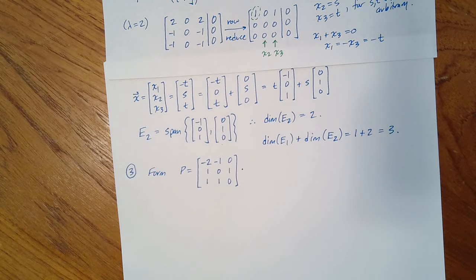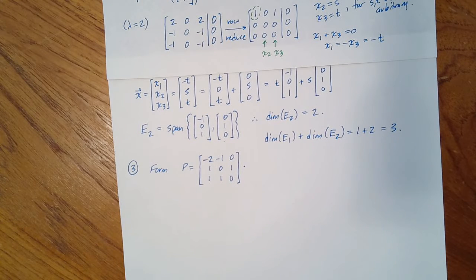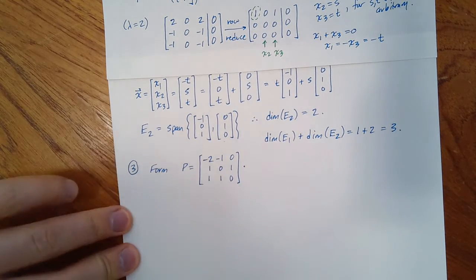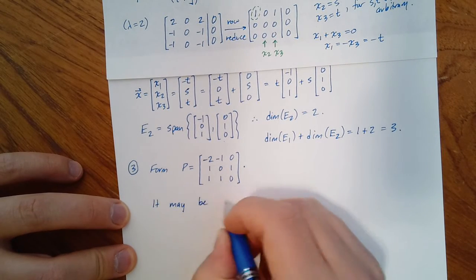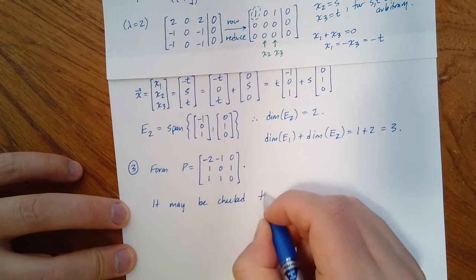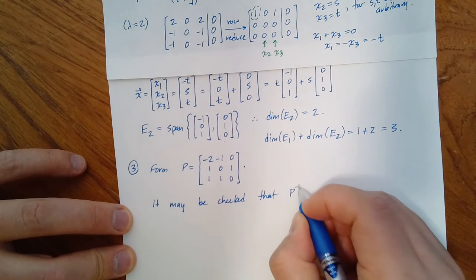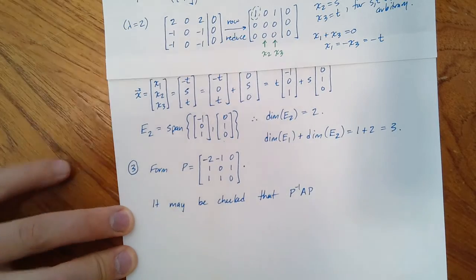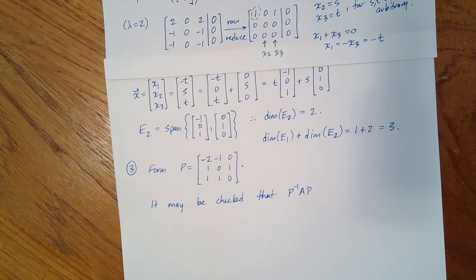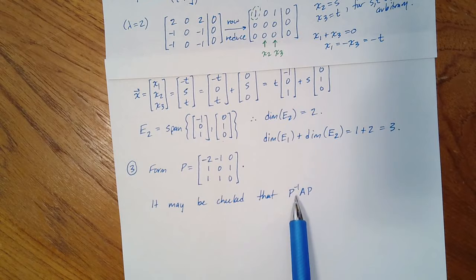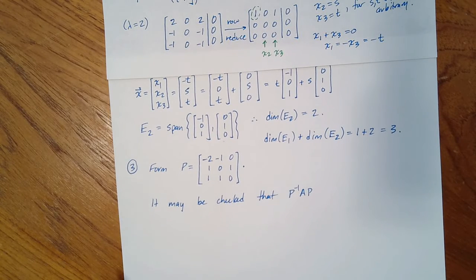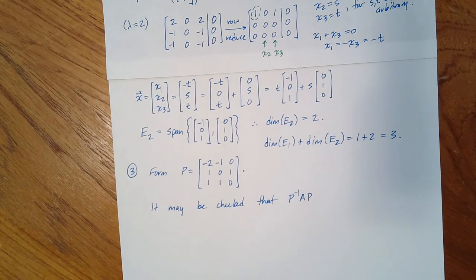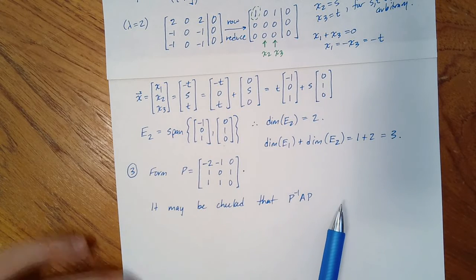All right, so that is the brunt of the work for diagonalization. And I'm just going to add in some comments now. It may be checked that if you were to multiply P inverse A times P, and what would be involved in calculating that? Well, you'd have to find P inverse. How would you do that? Well, here's P, find its inverse. Use the matrix inversion algorithm. It's a 3x3 matrix. It'll take you a few steps. It's not impossible. I'll leave it as an exercise to you if you're interested in verifying the remark I'm about to make.